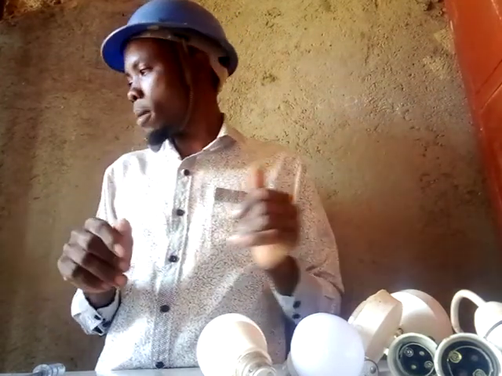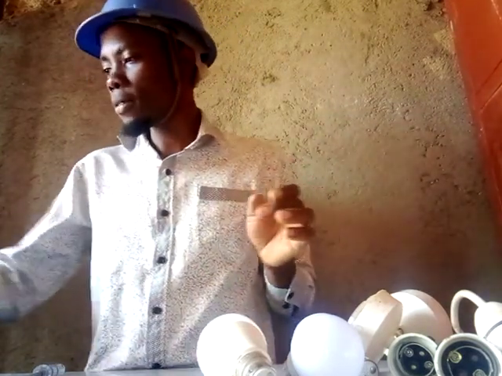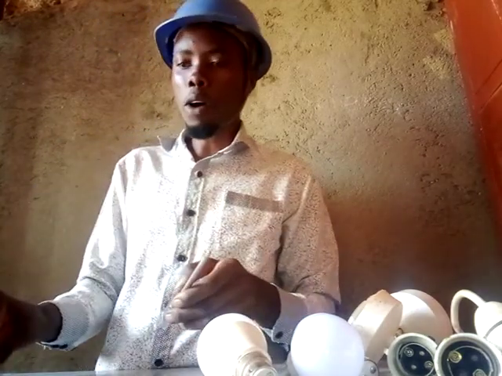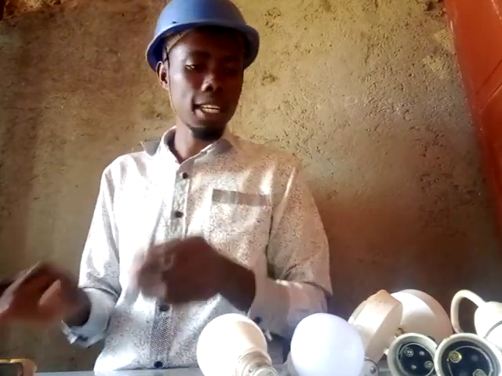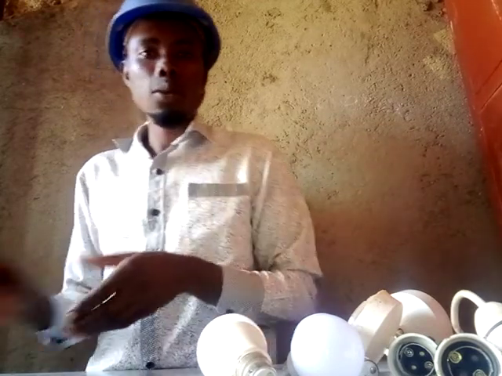I told you this is where current divides itself and only part of it flows through any branch. So we have here our parallel pliers and a tester. With that, we are going to start our connection.